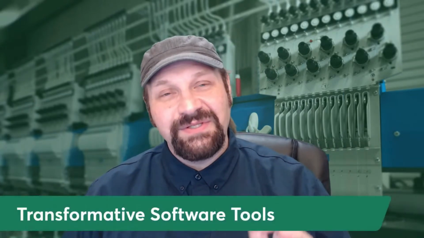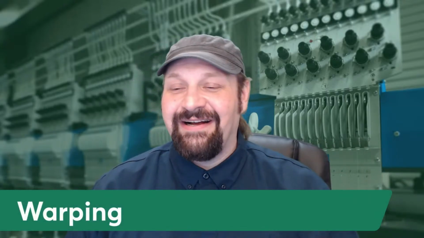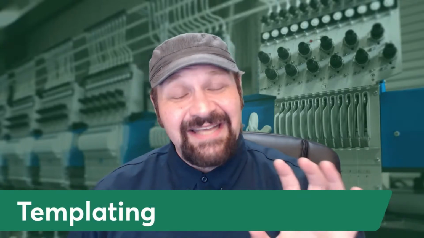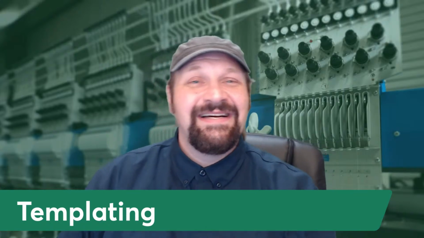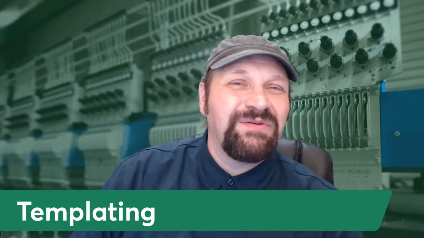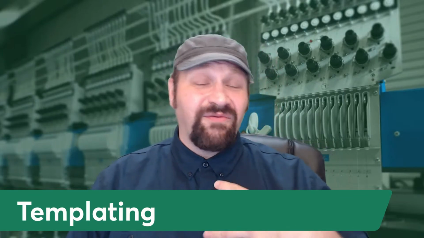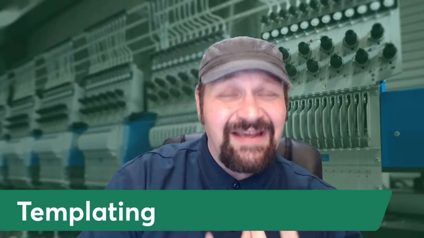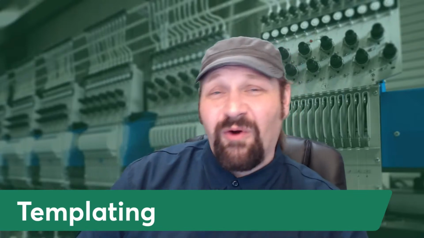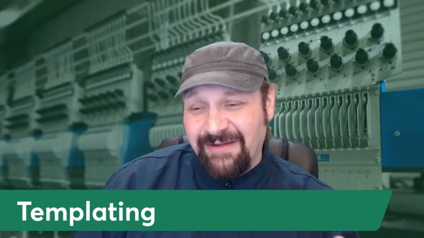We're going to talk about how to use tools, transformative software tools, operators, automations, envelopes, warping, templating. That's another thing, is templates, which can be very useful for us depending if we're doing gift work or boutique work, or if we just for ourselves know that we're going to be using a template to make these shapes or warp lettering over and over and over again. We can use templates to do that.